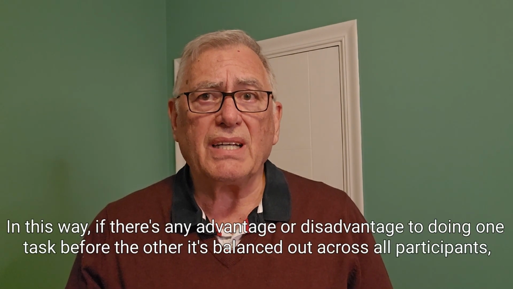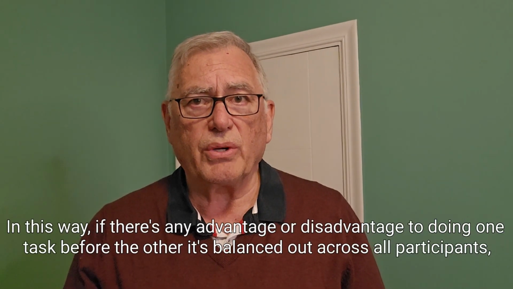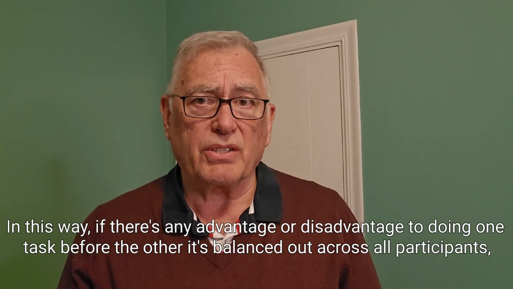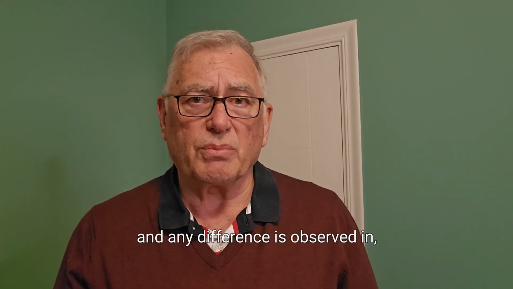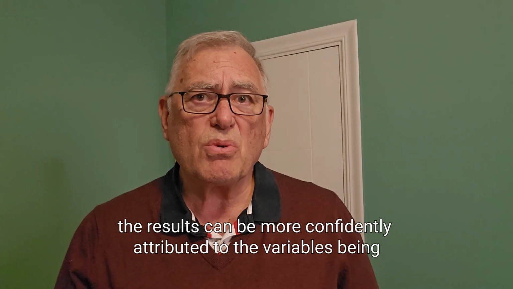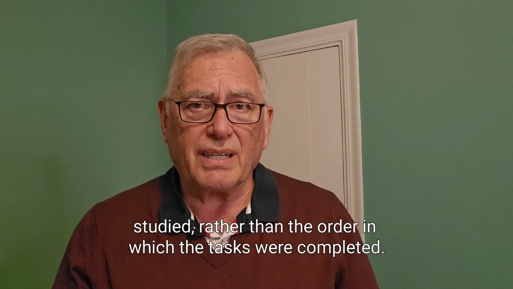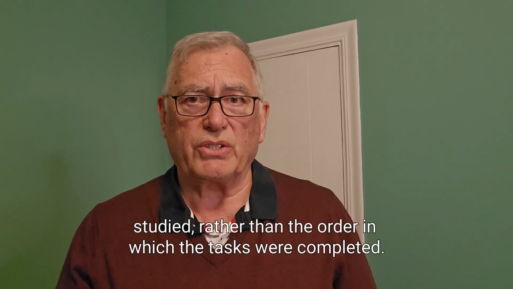In this way, if there's any advantage or disadvantage to doing one task before the other, it's balanced out across all participants. And any differences observed in the results can be more confidently attributed to the variables being studied rather than the order in which the tasks were completed.